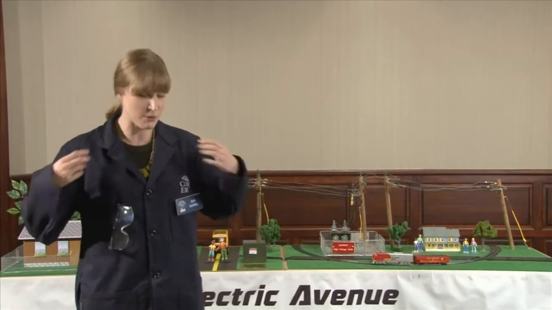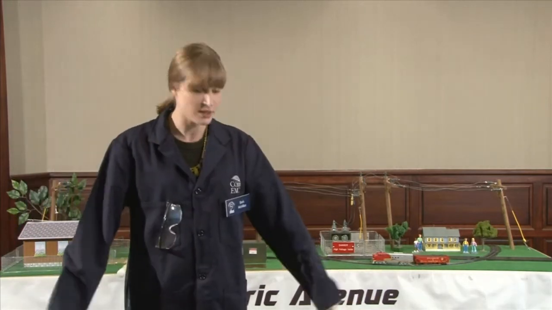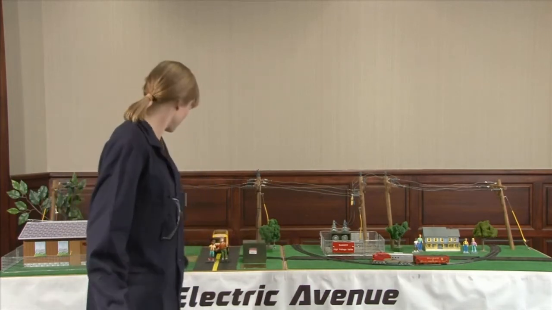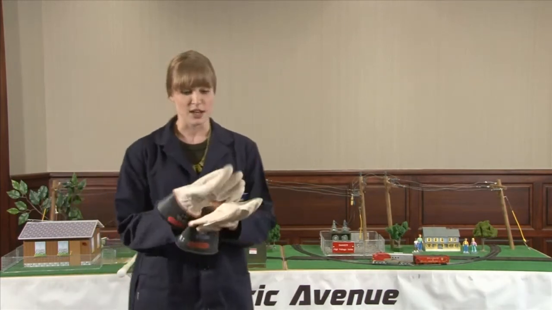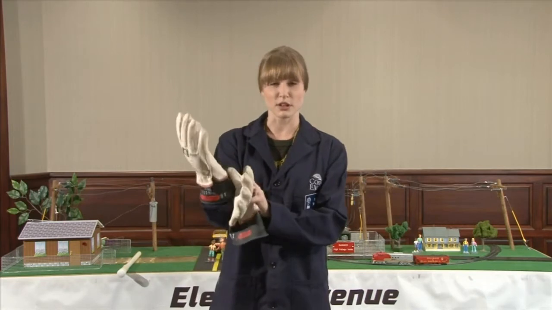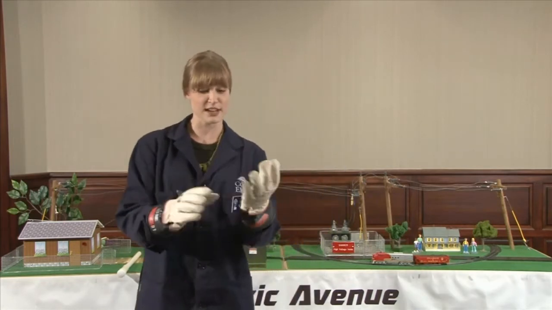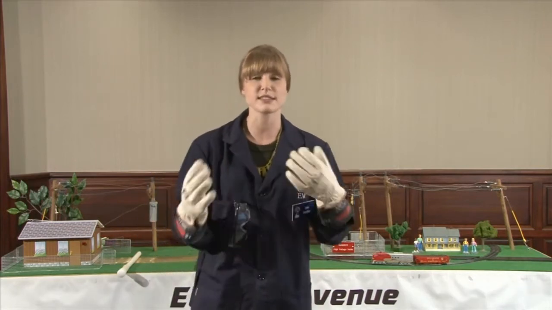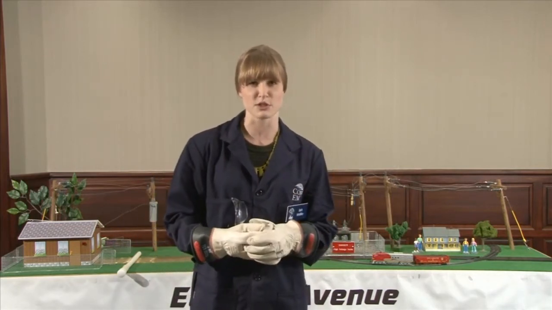As you can see, I'm wearing a flame-resistant coat, which if the electricity did spark and start a fire, I would be protected. I also, and this is the big one, I'm also wearing some rubber gloves. And you'll actually see that I have two pairs of gloves on here. I have a bottom pair of rubber gloves, which insulate me from electricity. They're an insulator, which means that electricity cannot travel easily through them.